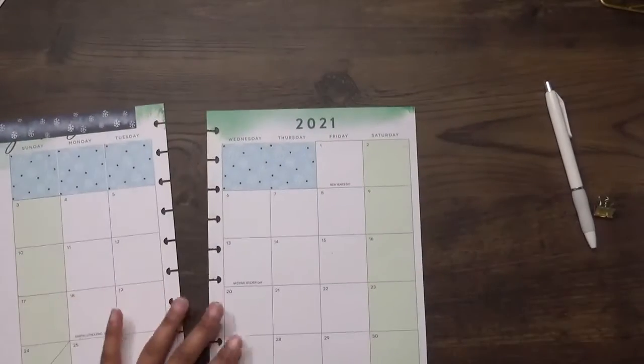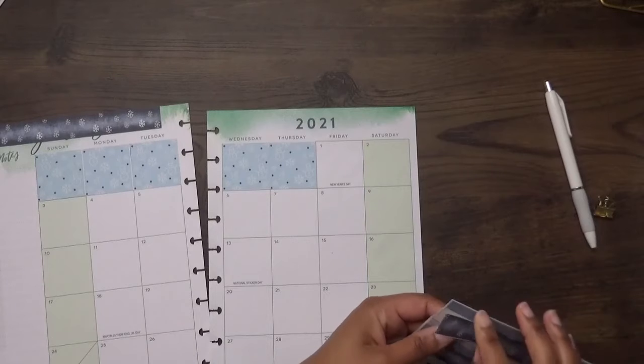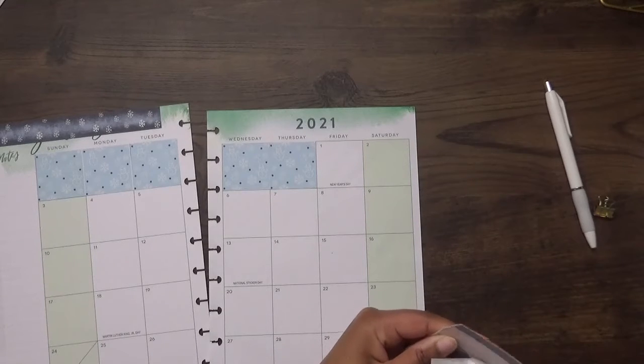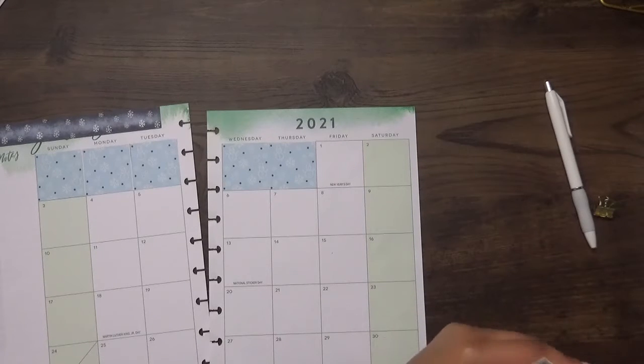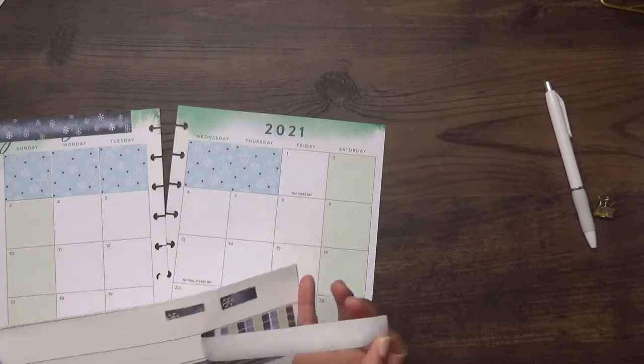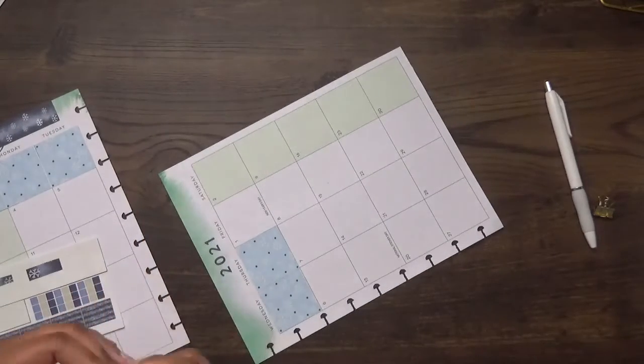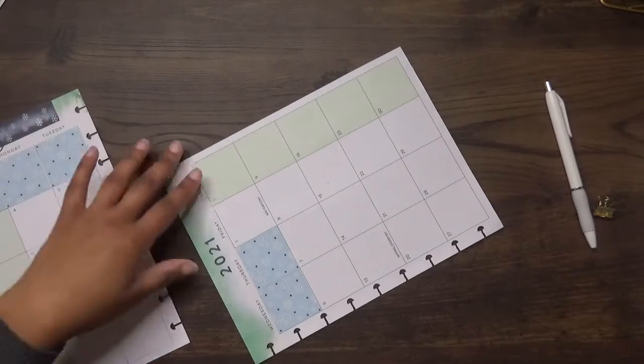I'm going to do the same thing with the same size on the other side too. So I'm going to grab this one and do the same thing. I'll line it up from this side here.